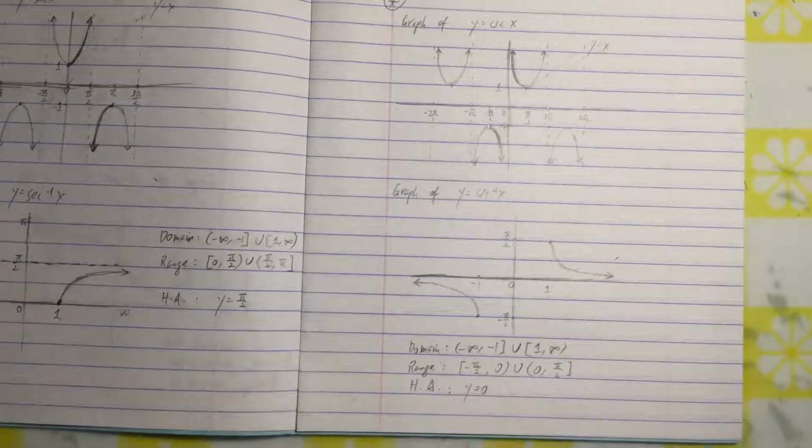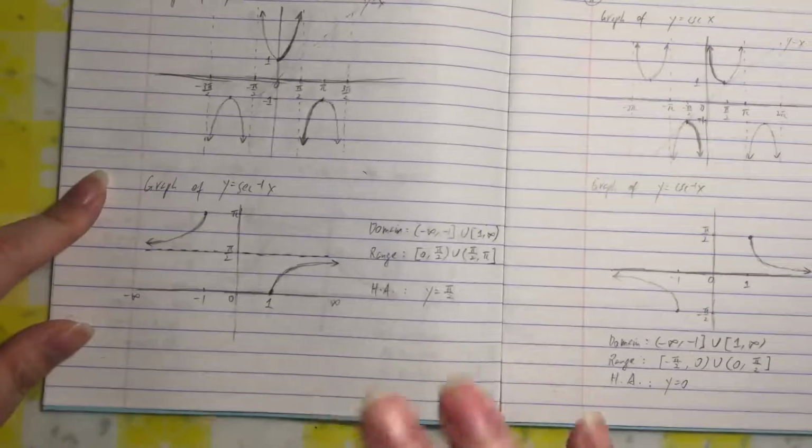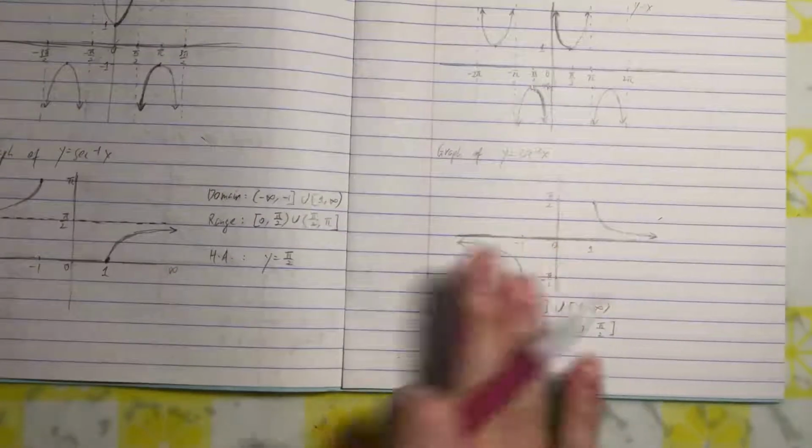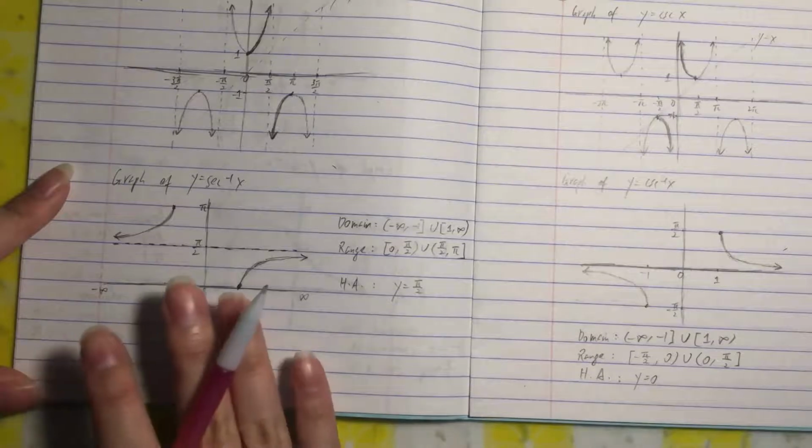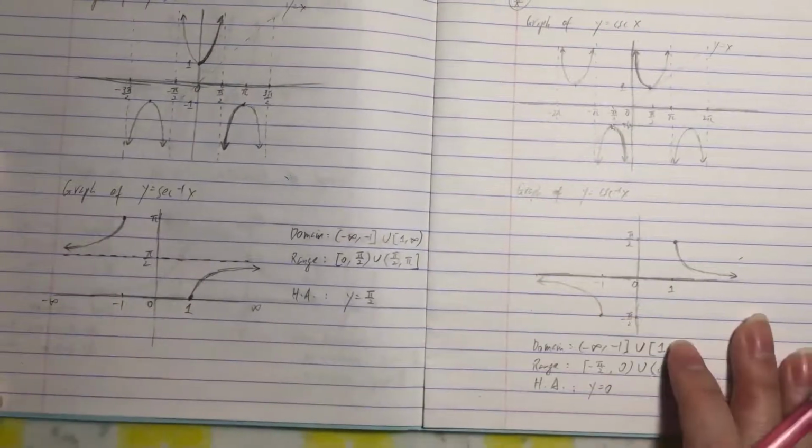Keep in mind that for inverse secant and cosecant, there's no universal agreement. If you read a different book, they may be defined in a different way. But according to our textbook, inverse secant and cosecant are defined in this way. Memorize these graphs.